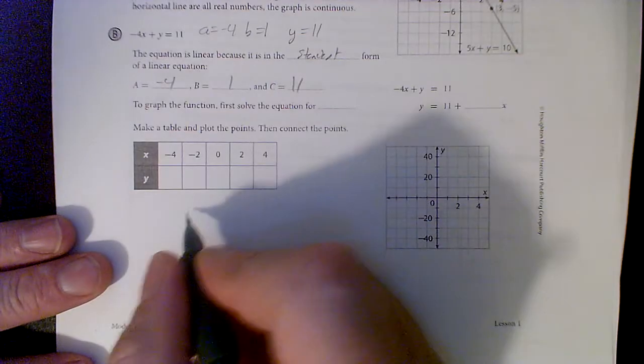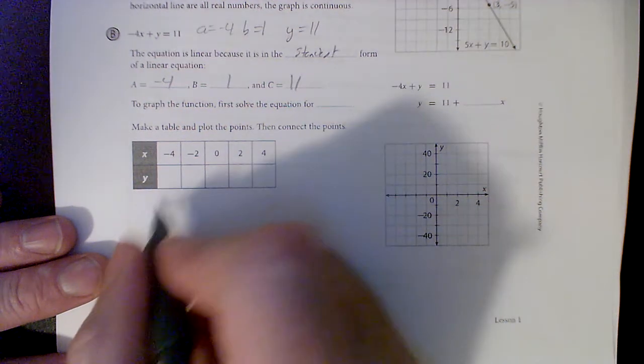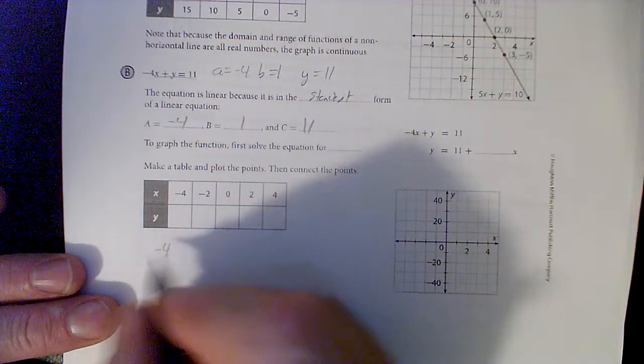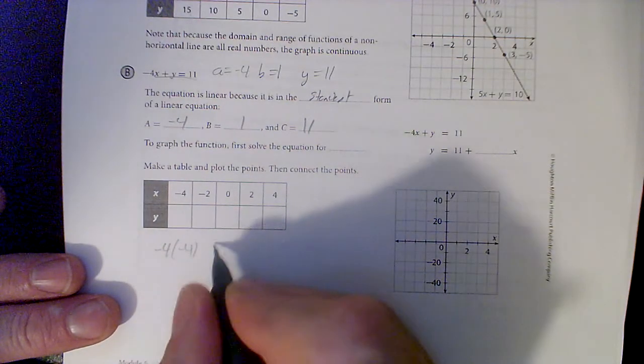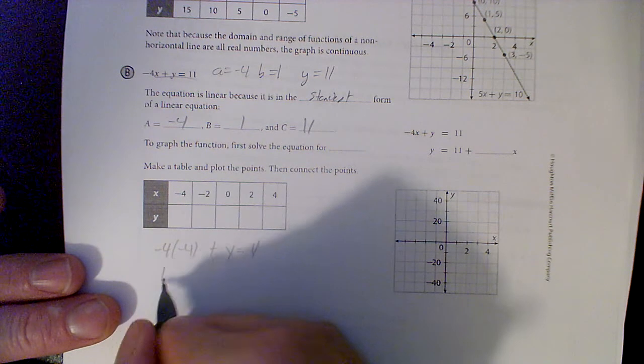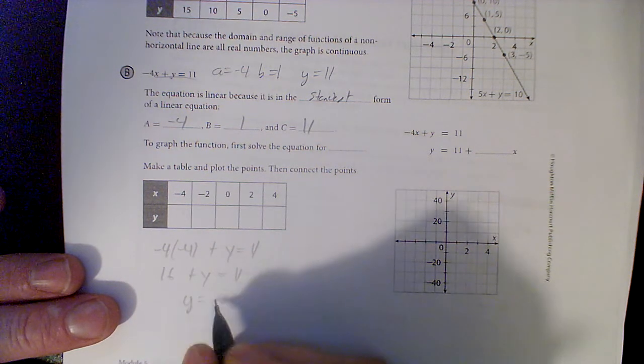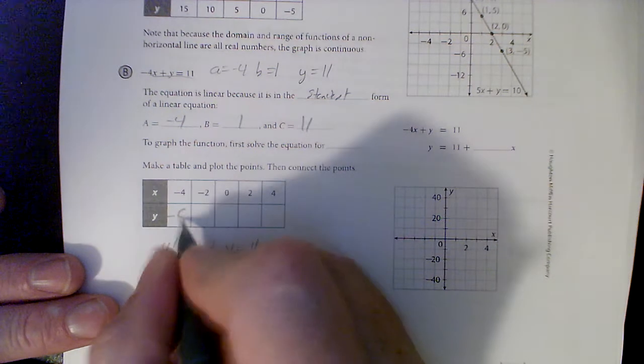And if we plug stuff in, so what happens when I plug stuff in? Alright. I plug in -4, I'm just plugging into this equation. Times the x value -4 plus y equals 11. That's 16 plus y equals 11. Y equals -5. We're going to see something really soon.